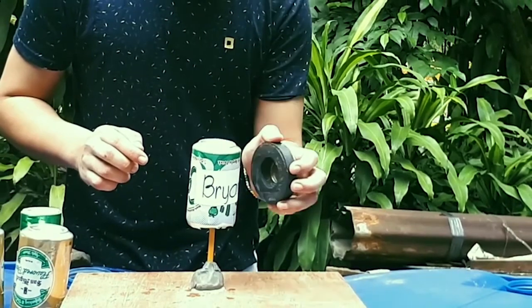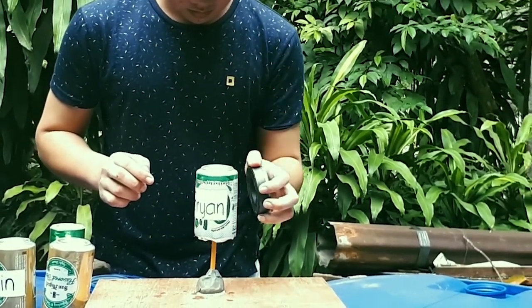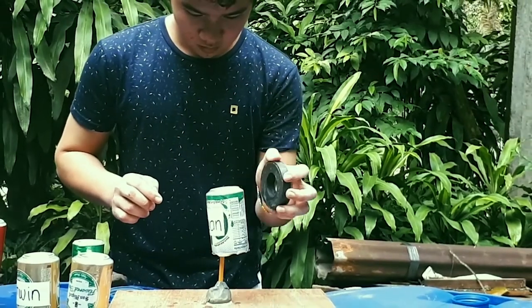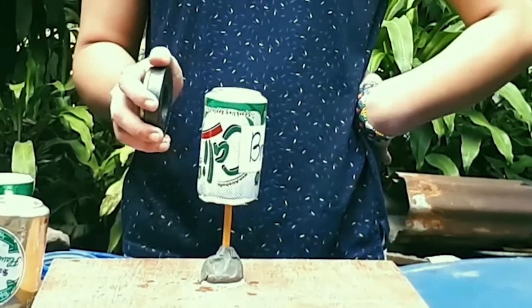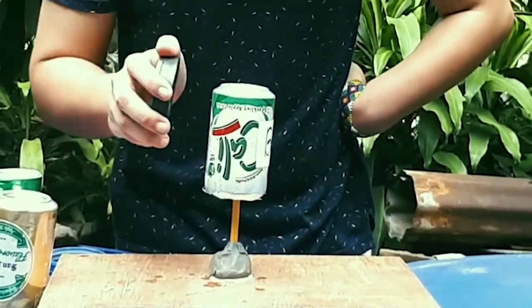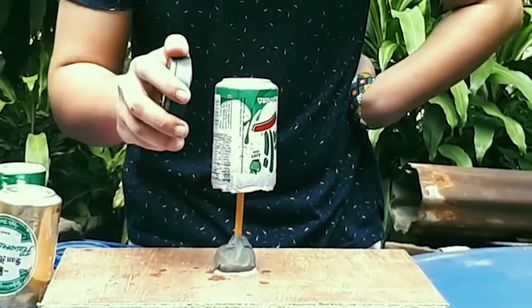Since the flow of the magnetic field is from the North Pole, passing through the can, to the South Pole of the magnet, the electrons move in a circular manner. If the electrons move in a circular manner, it is then called the eddy current.